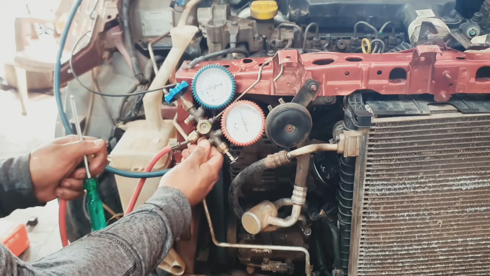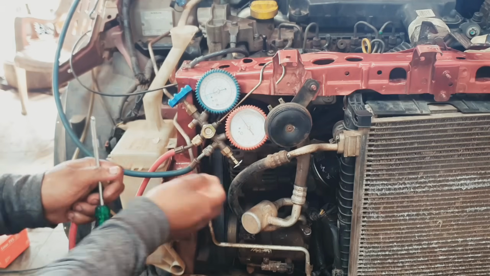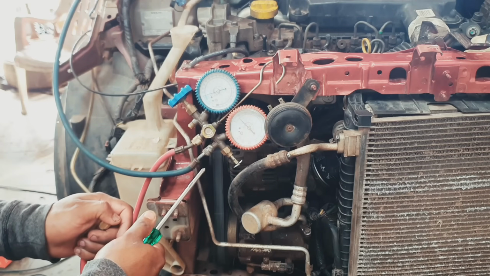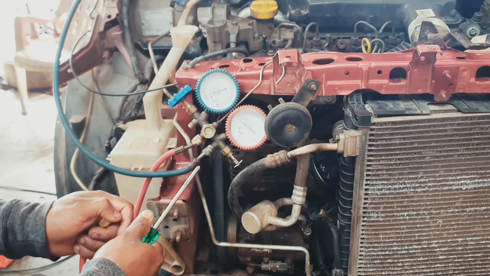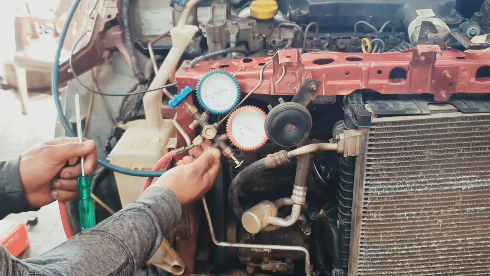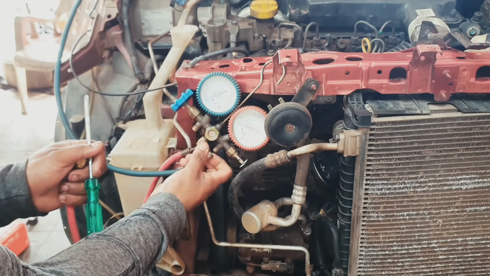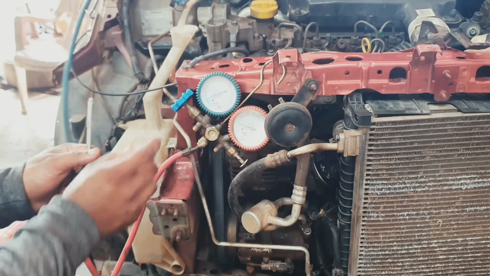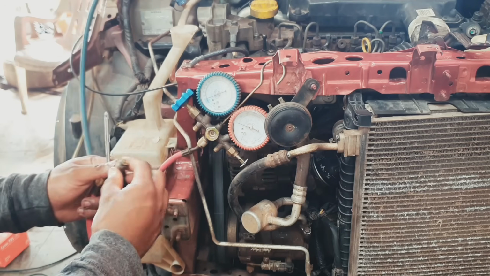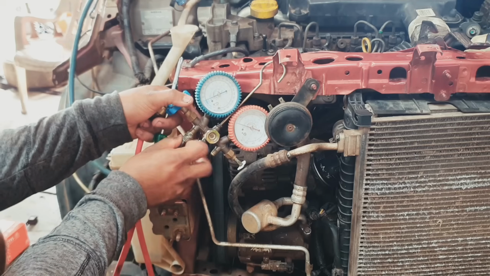Or what you can do, which is even better, is take this off from this side, which will let it go much faster. Once you stop hearing sound from here, you're going to put it on the low side.